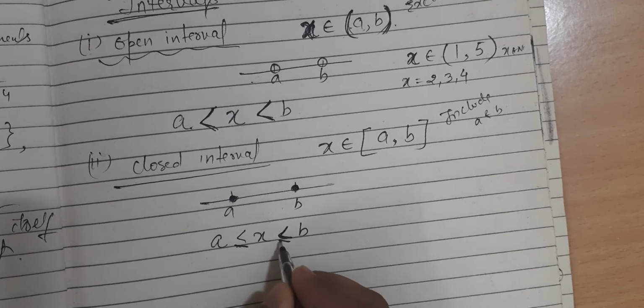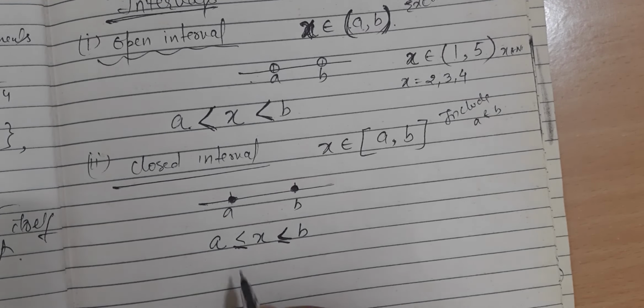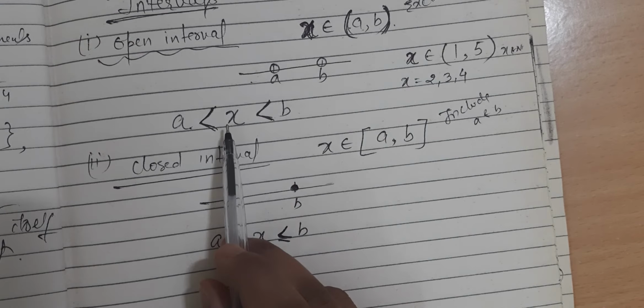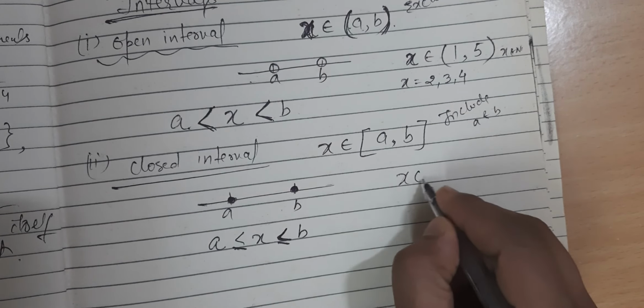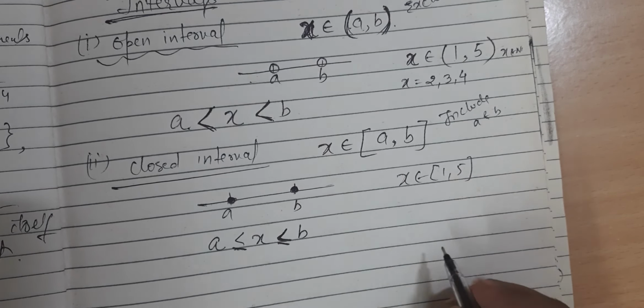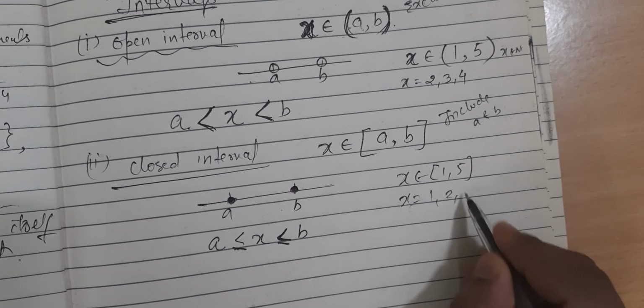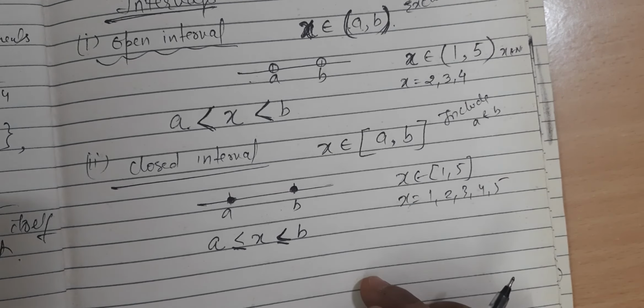If it is greater or equal, less or equal, then it's a closed interval. Simply less than or greater than, it's an open interval. So if I write x belongs to [1, 5], we need to include 1 and 5. Here the possible values of x are 1, 2, 3, 4 and 5.